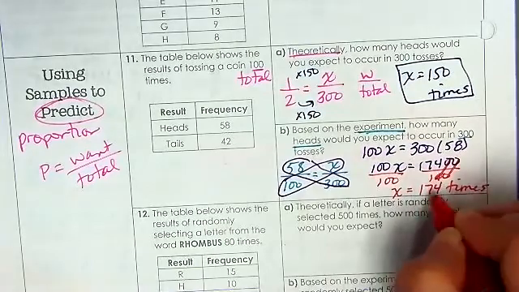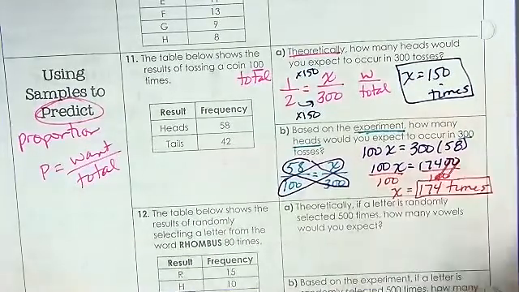174 times. Remember, if you have any questions, you can pause it and rewind, or you can come ask me.